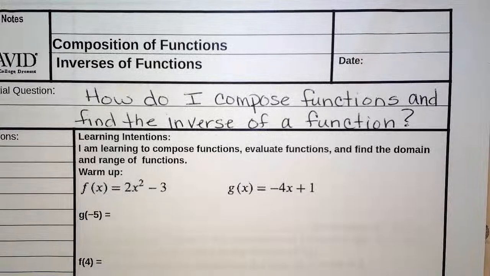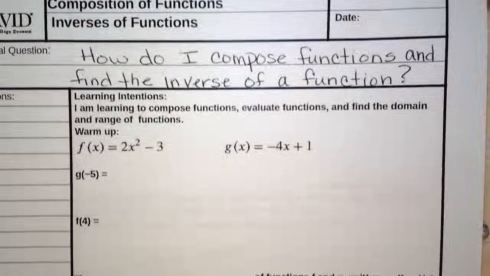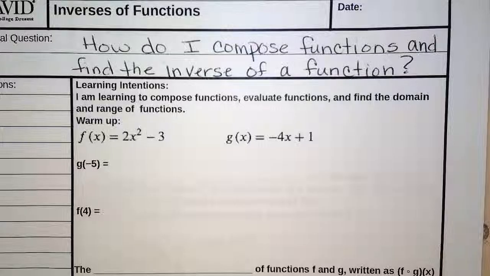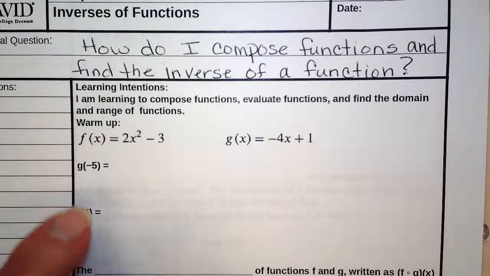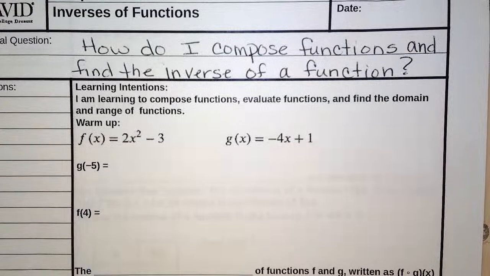So you've got two warm-up questions. You've got two different equations, and then you're supposed to evaluate according to what is being asked. Pause the video and do these two problems now, please.